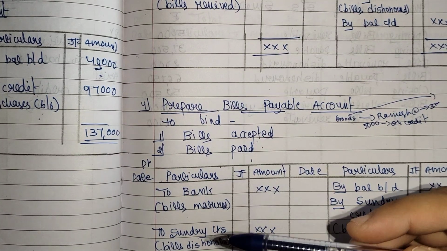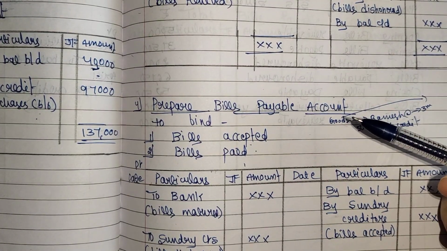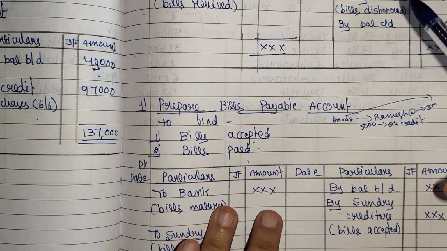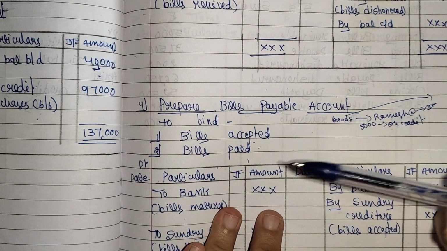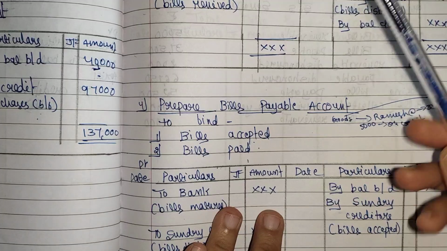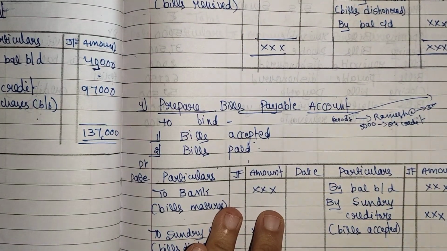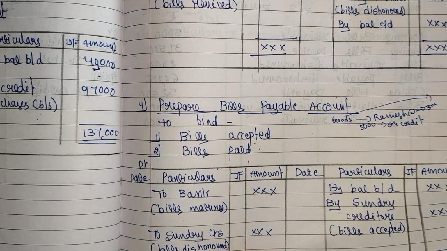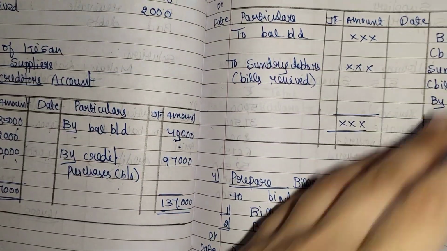Clear? Means you paid the amount you promised. That is what bills paid. Clear? So here also, the bills receivable account and bills payable account are exactly the opposite. Here in bills receivable, the balance brought down will come, and here in bills payable, the by balance will come. Right? So this is what the bills receivable and bills payable accounts are.